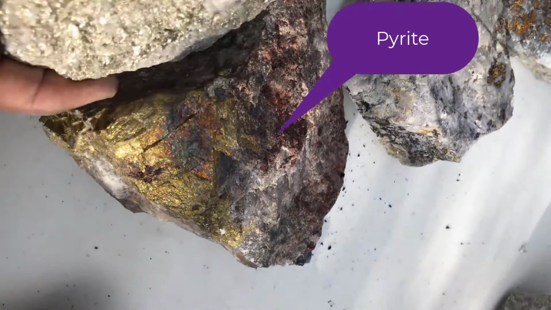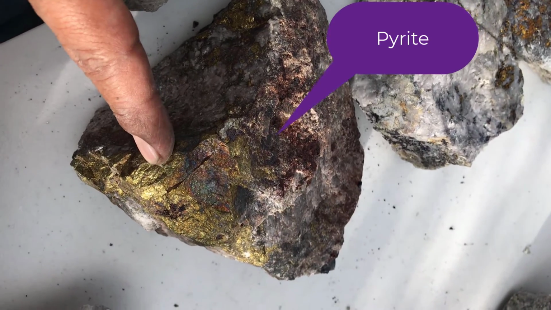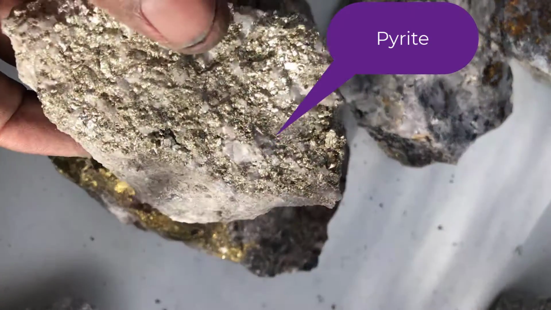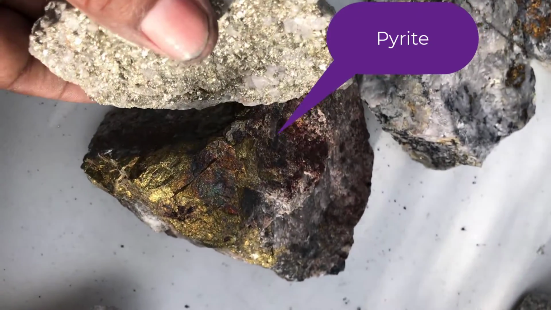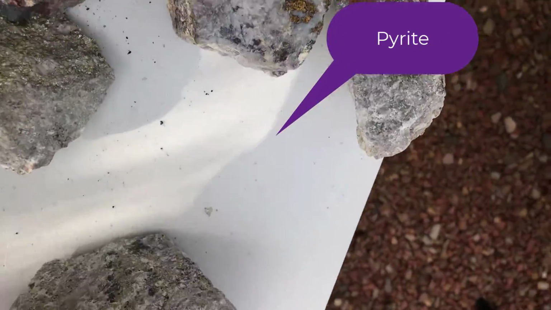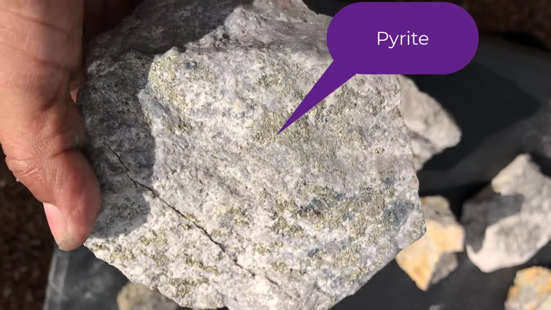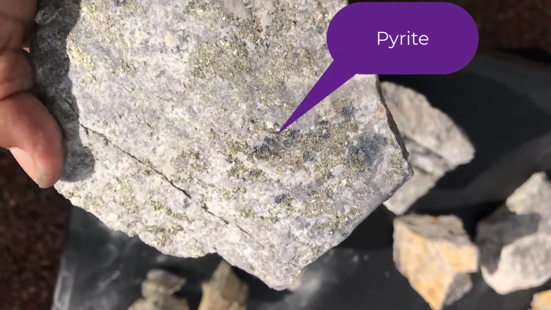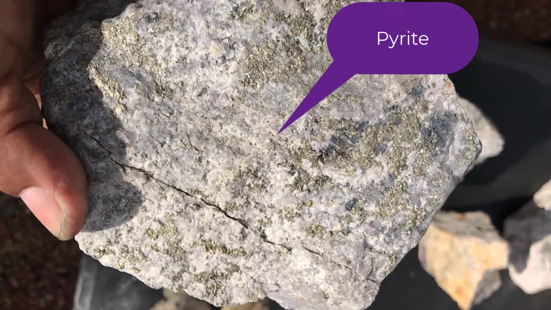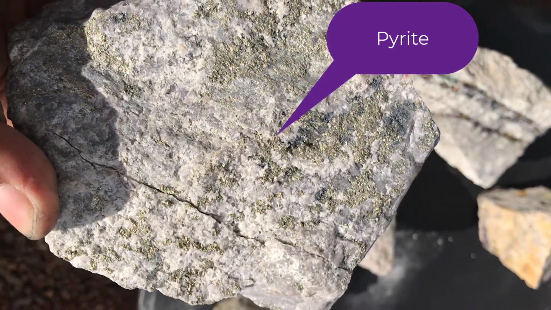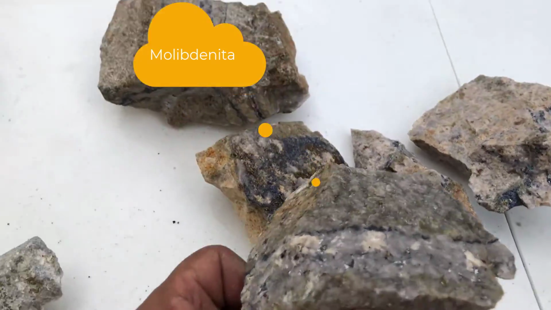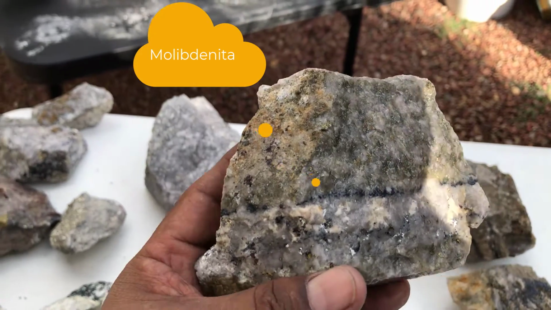You put it together, you have chalcopyrite in there, and this is going to be the pyrite. Way much different, right? And another pyrite sample, all the shiny yellow, light color. It's a pyrite.